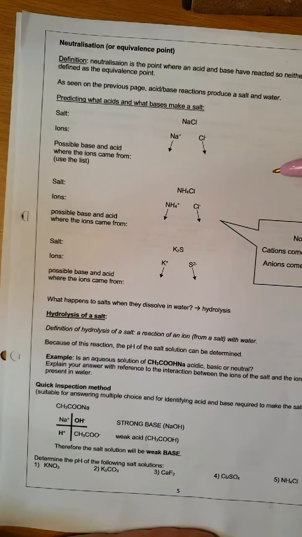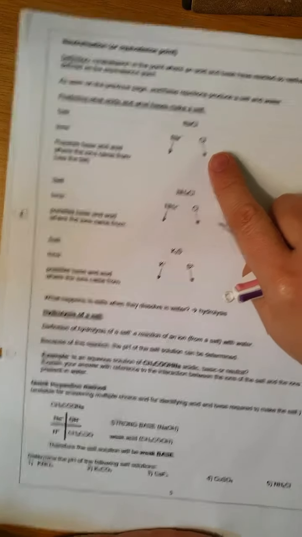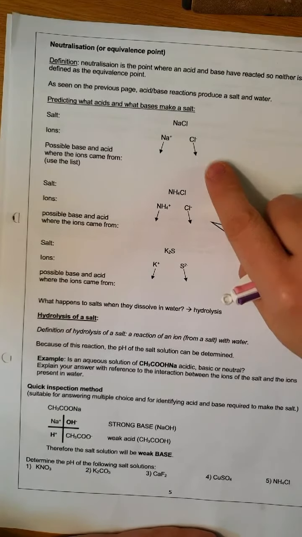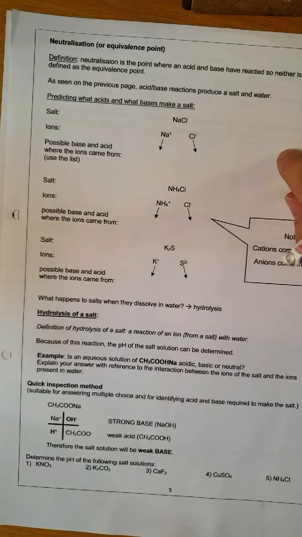So now we've got these different salts, and we're going to say, can we go back to see what type of acid and base came from there? Now, this is not going to be tricky. This is not going to be something that you don't know. They give you enough information that you can figure it out.